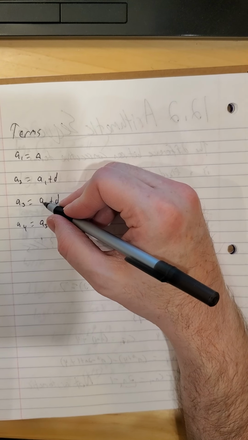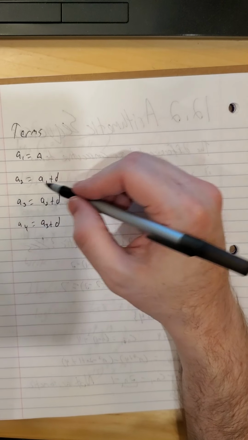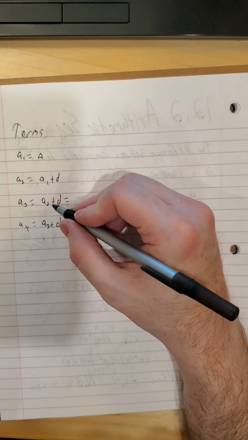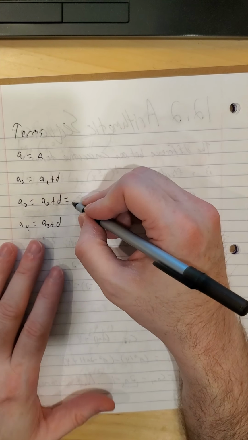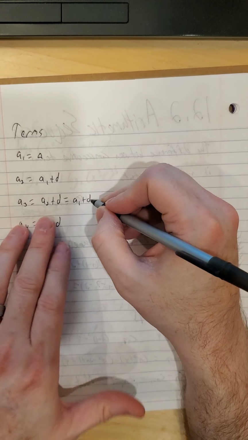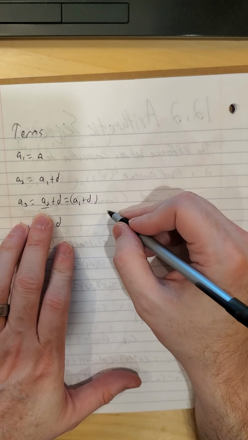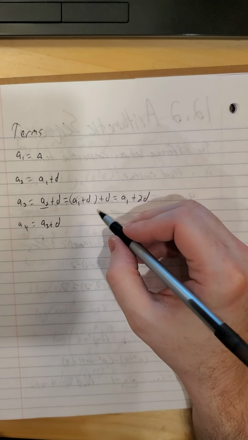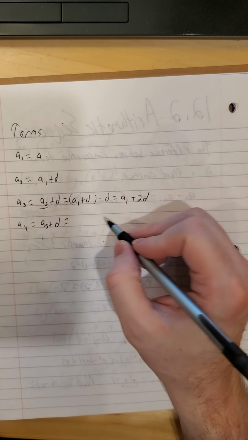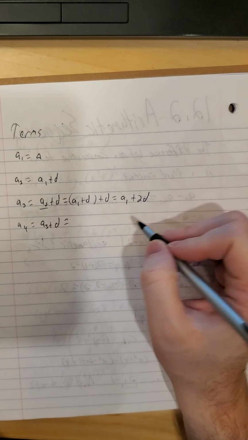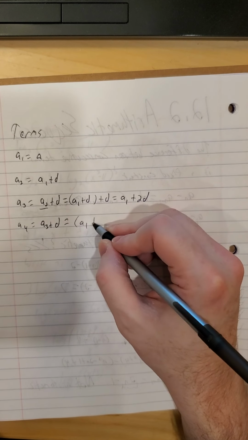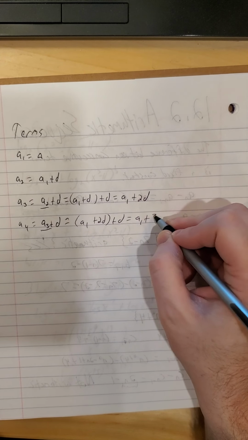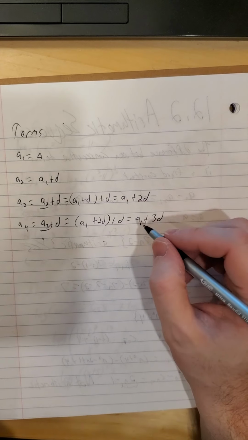A sub 2, we have either by itself or defined with respect to a sub 1 again. So by substitution, I can replace a sub 2 with a sub 1 plus d. That's replacing just this part, and we have another d, so a sub 1 plus 2d. Similarly, for a sub 4, we can replace the a sub 3 with a sub 1 plus 2d, and add another d, so a sub 1 plus 3d, and so on.